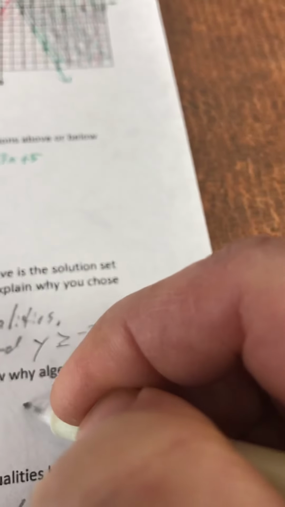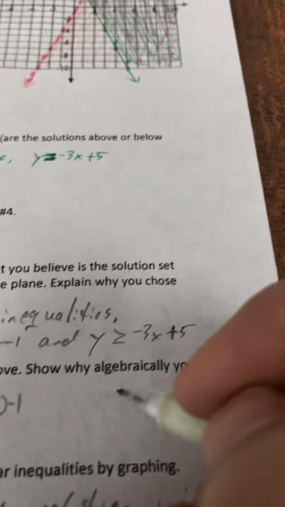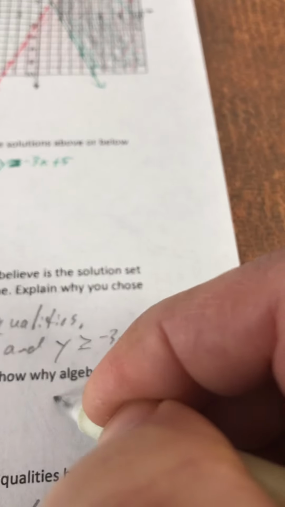So let's take a look at this one. I'm going to use this one right here. So y is 0.